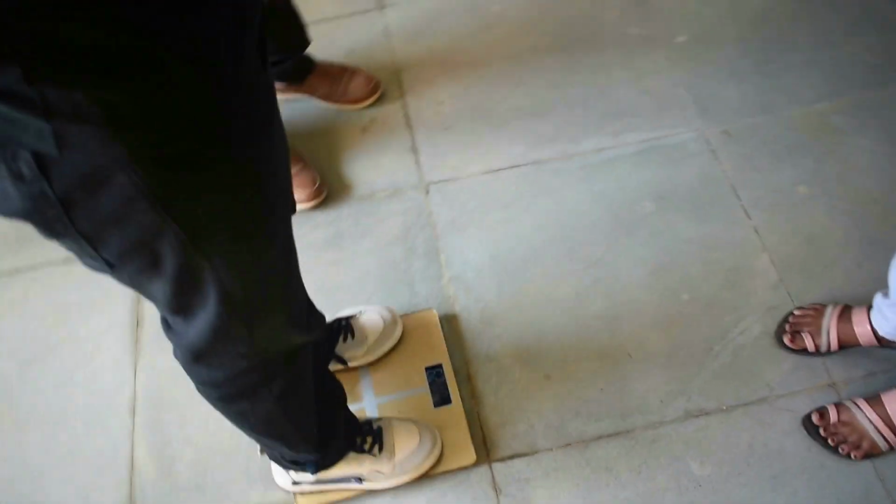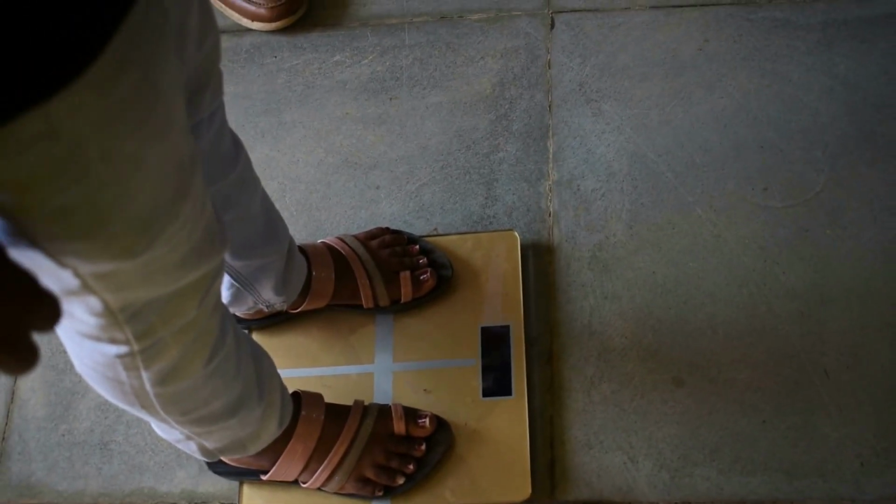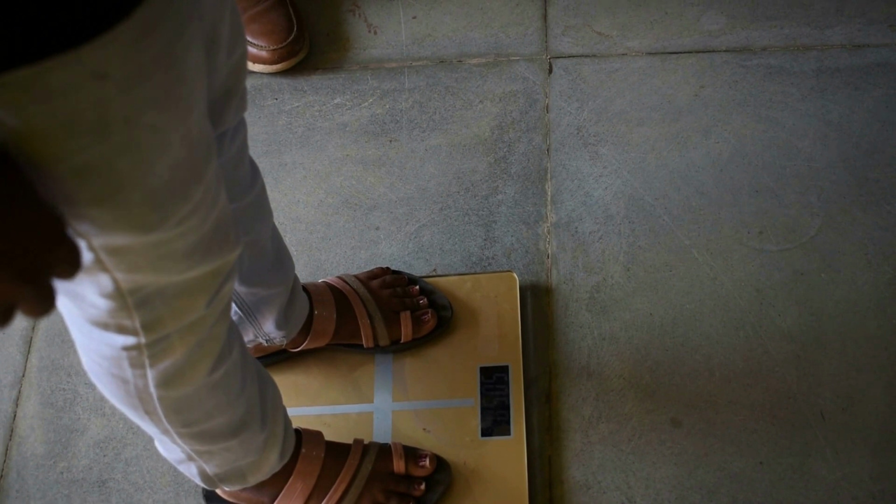Observe. Let us see the weight. 62 kilo. Observe. And next, Kavita. Kavita is 50, we record.